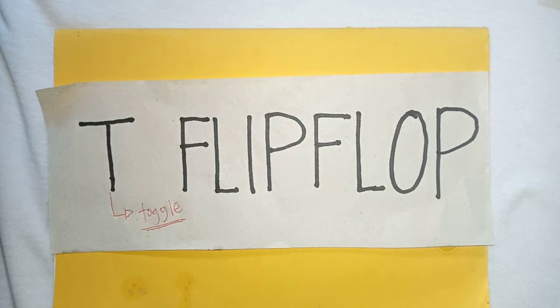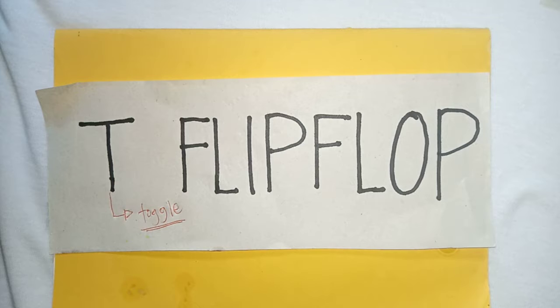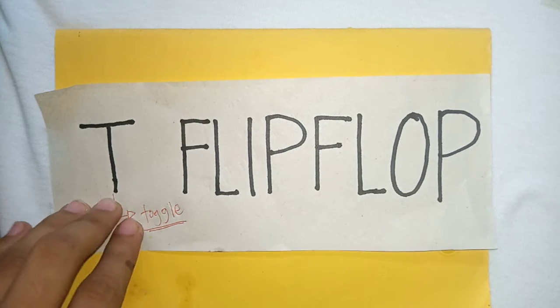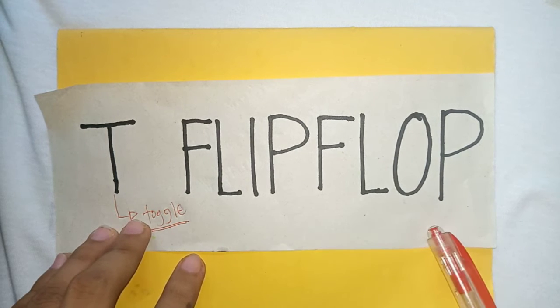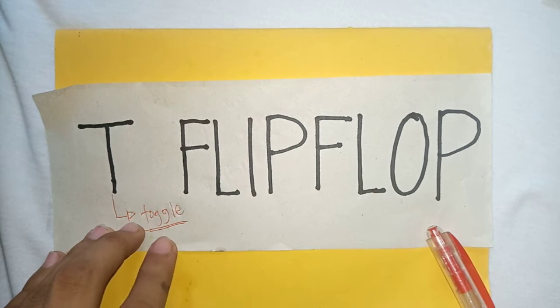Since we are already familiar with some of the basic functions of other flip-flops, I, Michael James Ambrosio, am going to discuss the T flip-flop in the simplest way possible. First, we're going to know what a T flip-flop is. The T here means toggle, so the T flip-flop is also known as a toggle flip-flop.